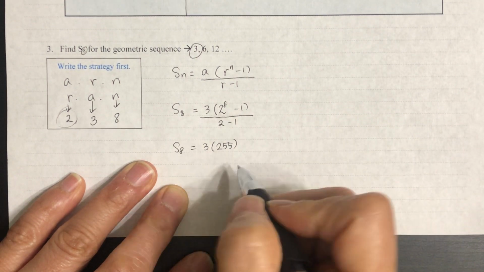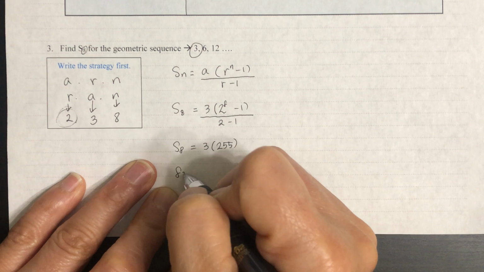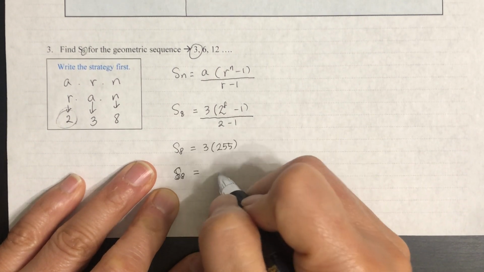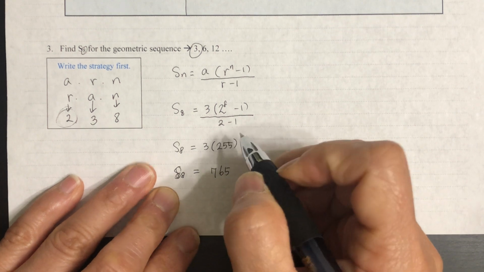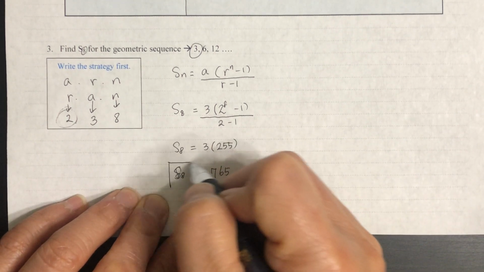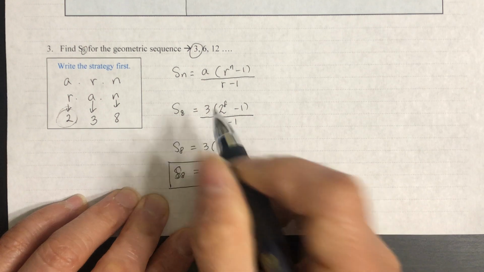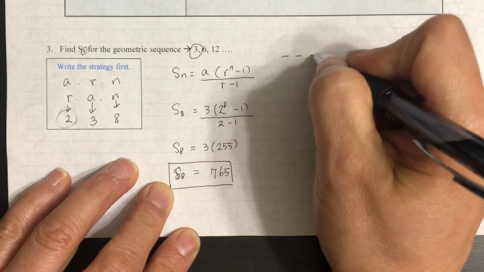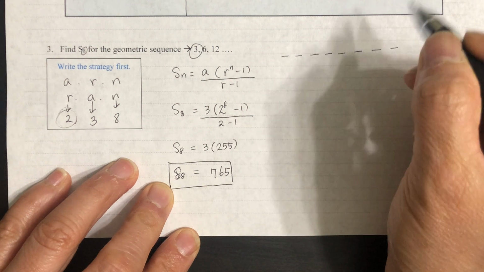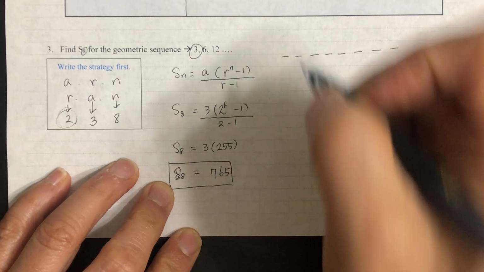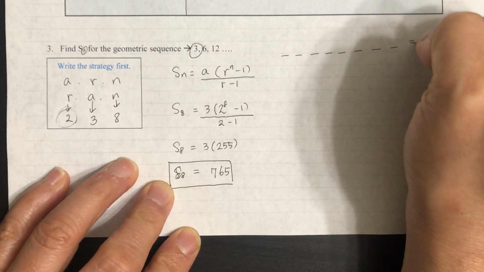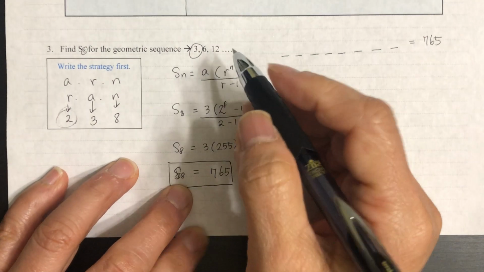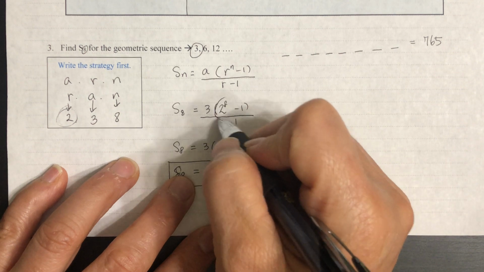So if I multiply this, this is S8, and the 1 is just 1. It will come to 765. So this is the answer. What this means is there's a sequence that has 8 terms, and if you add all of them, it's going to be 765. Now, it is very important that you memorize these.